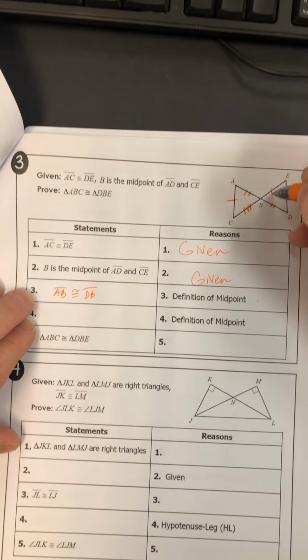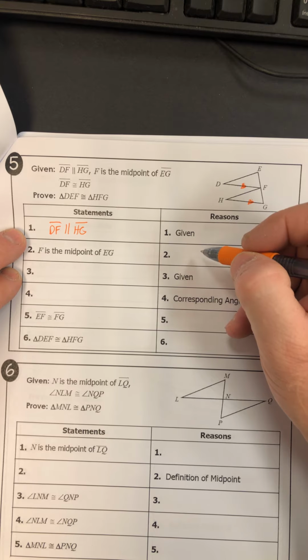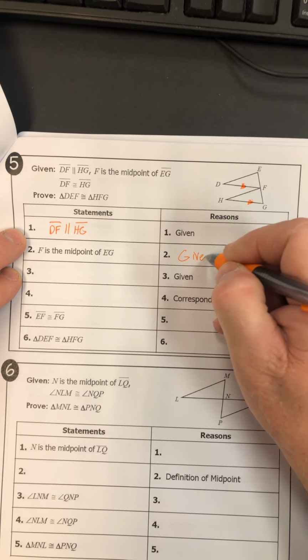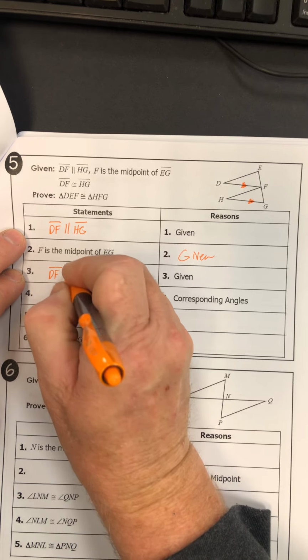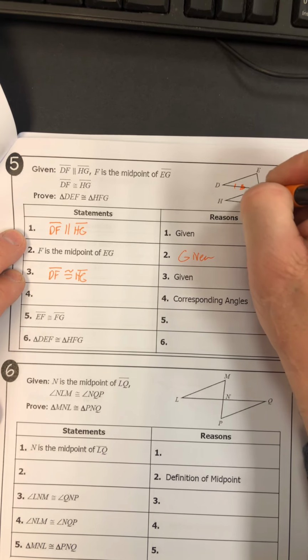F is the midpoint of EG. Oh, wait a second. Oh, there's another given, sorry. This is given. I was only reading the first line and seeing 3 givens. All right. So now the third one is this DF and HG. Congruent to HG. They're parallel, but they're also congruent, it looks like.